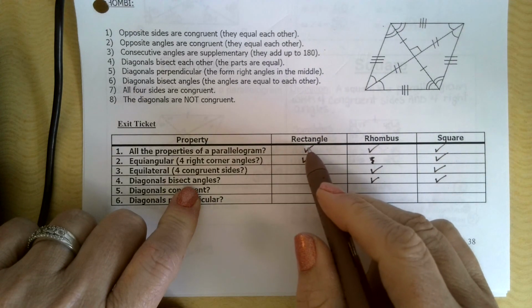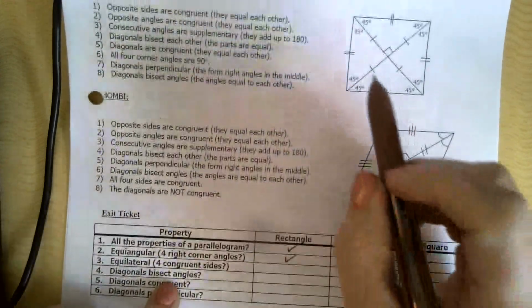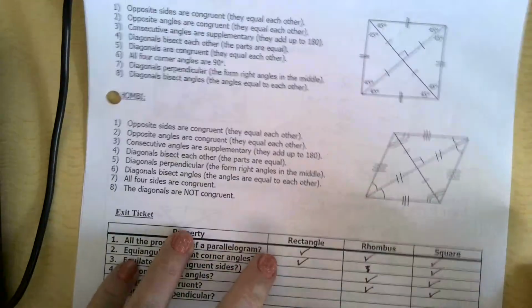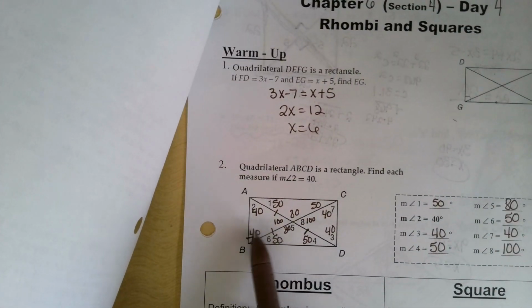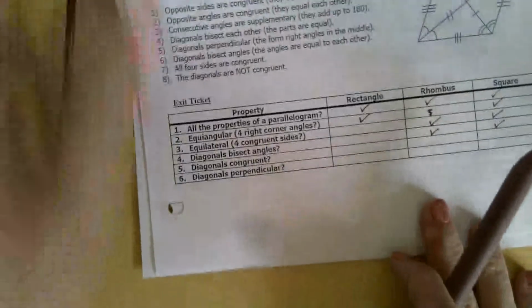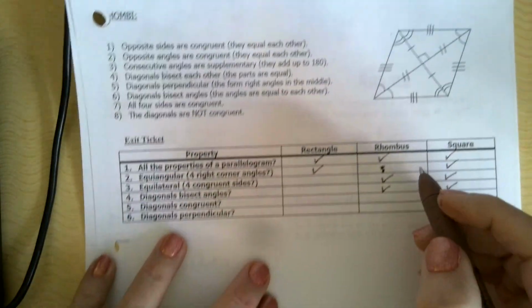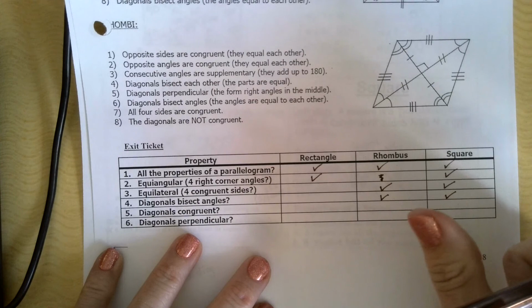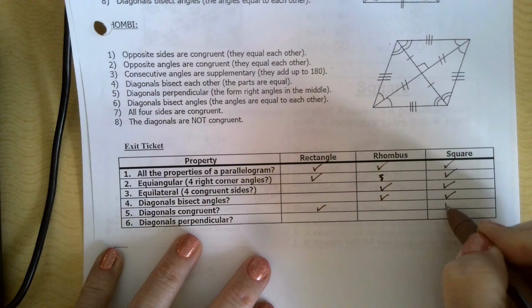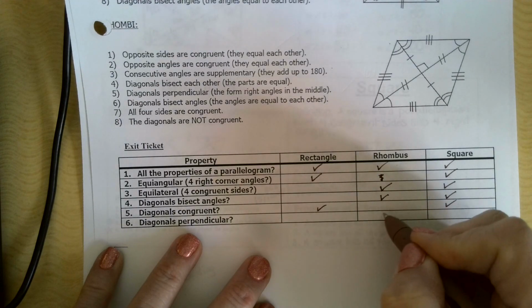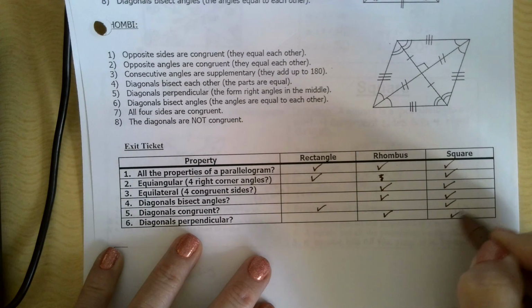The rectangle, remember the dots? When you draw a rectangle, these angles are not equal to each other. Okay. Diagonals are congruent. Remember, if it's leaning over, the diagonals are not congruent, so that has to be here and here. And then the diagonals are perpendicular: rhombus and square.